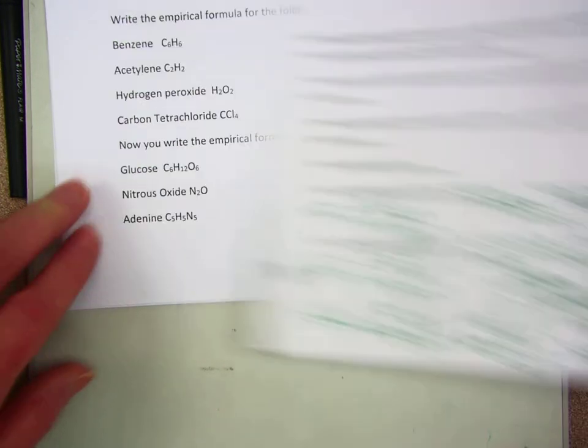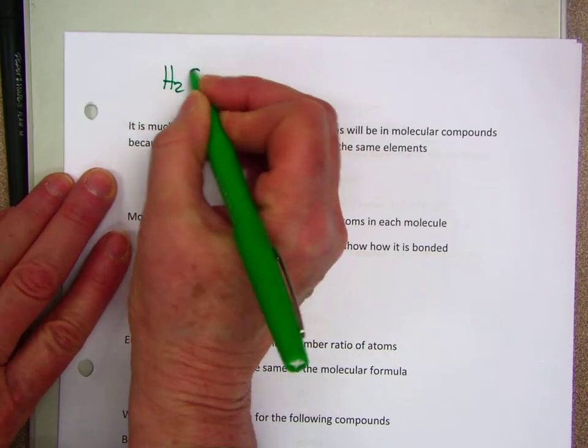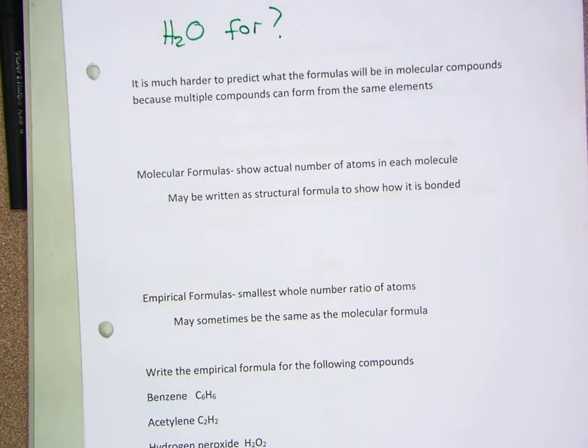Anybody know what's H2O for? Drinking. It's a joke. It's a joke. What's H2O for? It's for drinking. It was a joke. Okay.